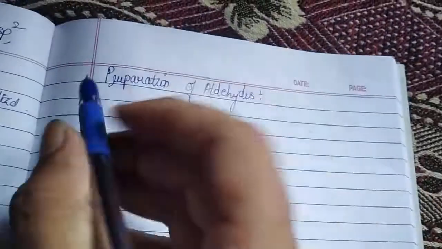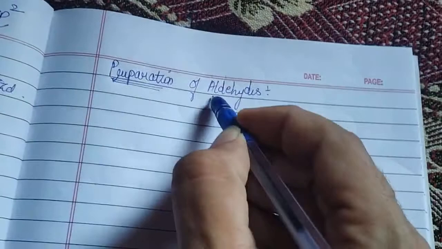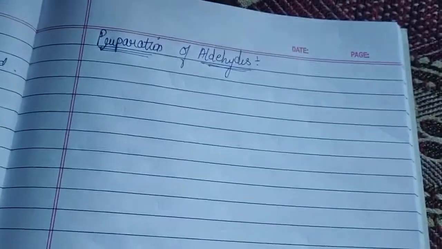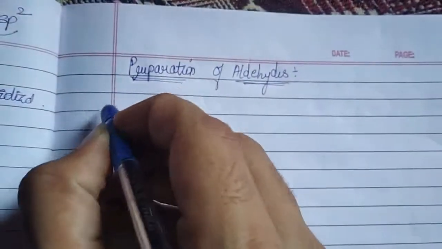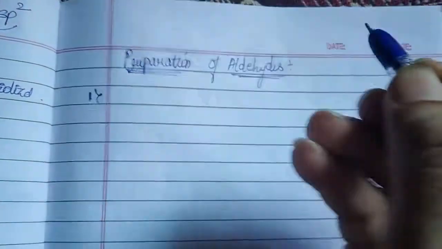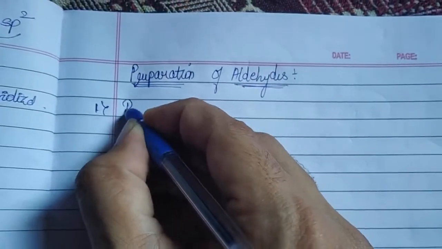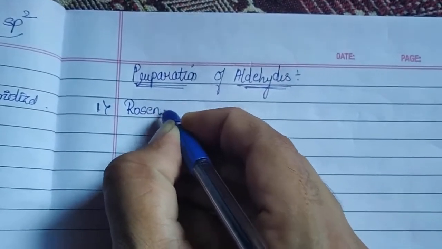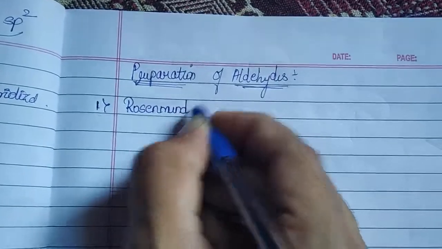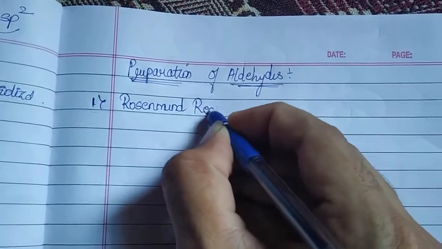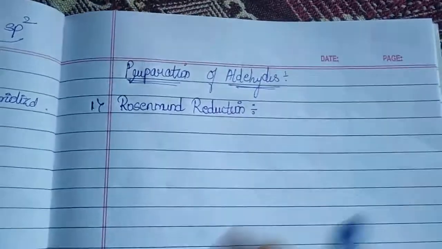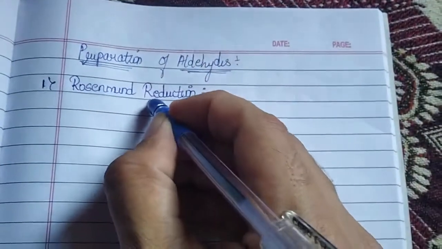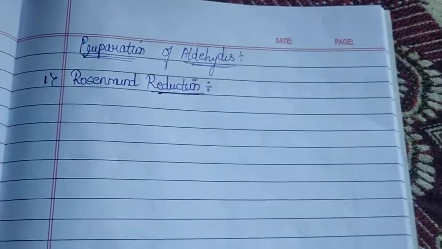Okay, so the next concept we are going to deal with is the preparation of aldehydes. So guys, first let us see the first important preparation. That's a named preparation called the Rosenmund reduction. Rosenmund reduction. So basically, in this reaction, of course it is giving us a hint that it is a reduction reaction.